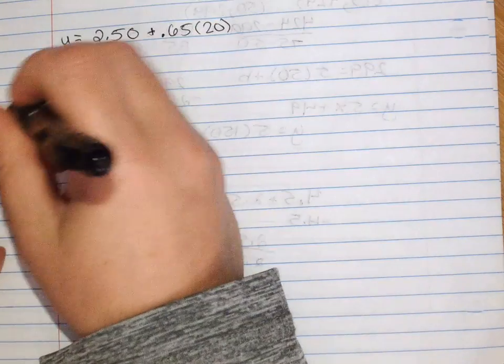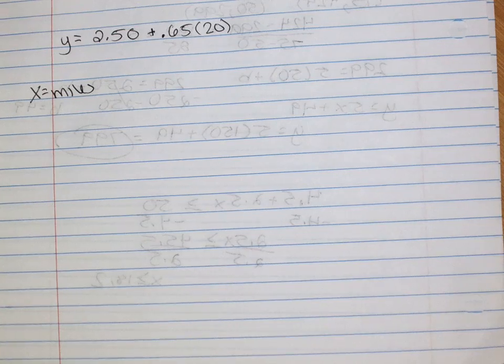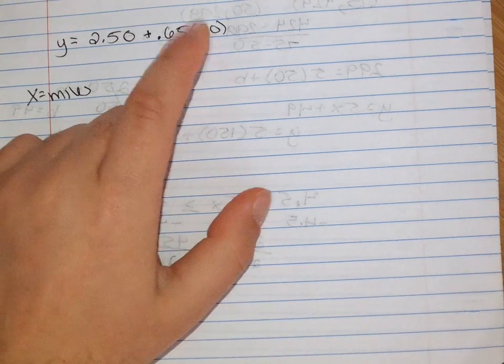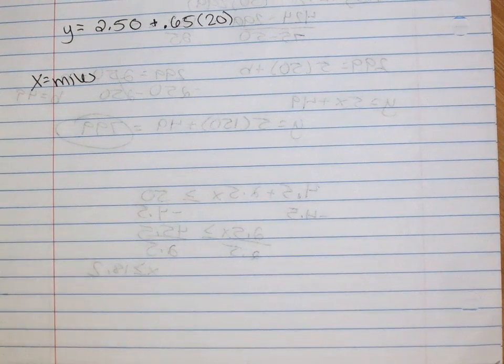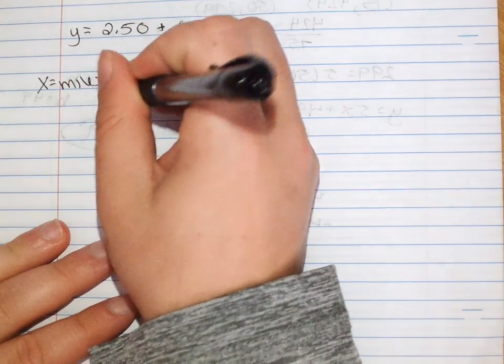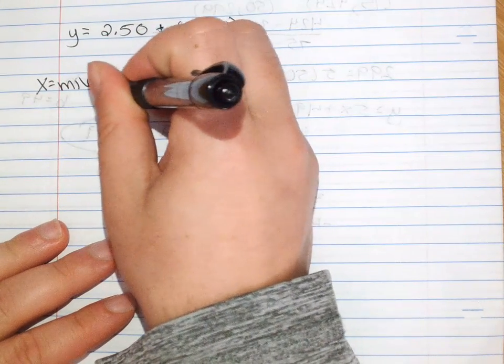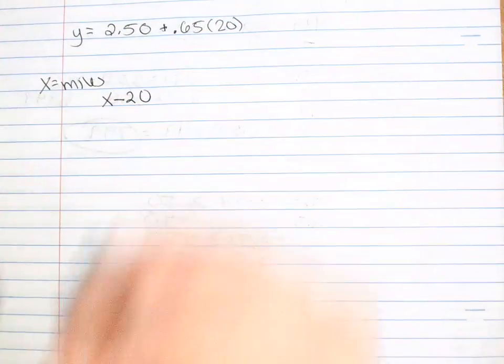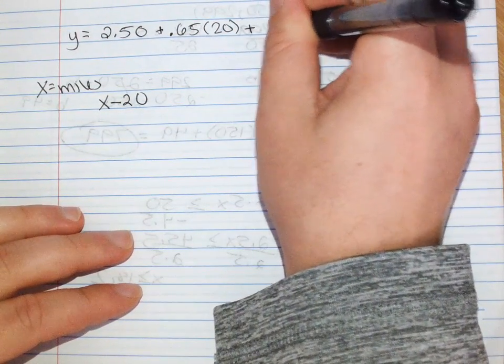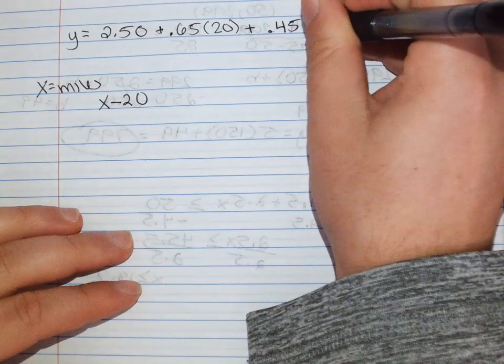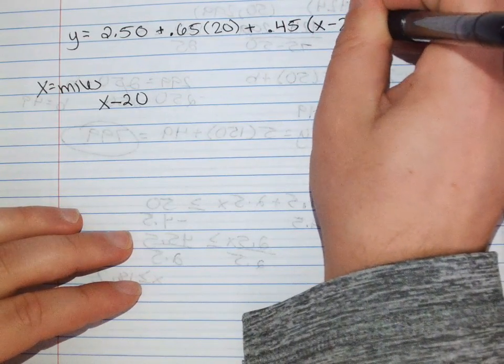So if X is the miles, and that's the total number of miles I've got, and I'm paying already for the first 20, then I have to figure out how many miles after the first 20 I'm paying for. In order to do that, I would subtract 20 from X. X miles, that would be my total miles, minus 20, the first that I've already paid for. So it's 45 cents for all the miles after 20.